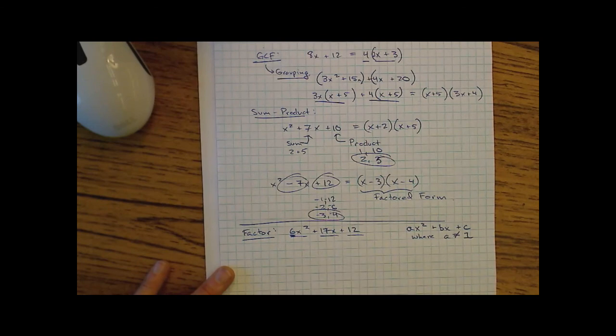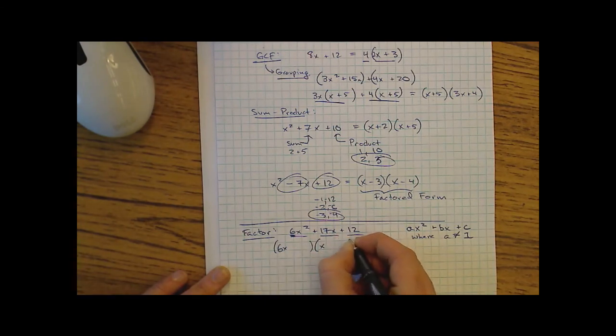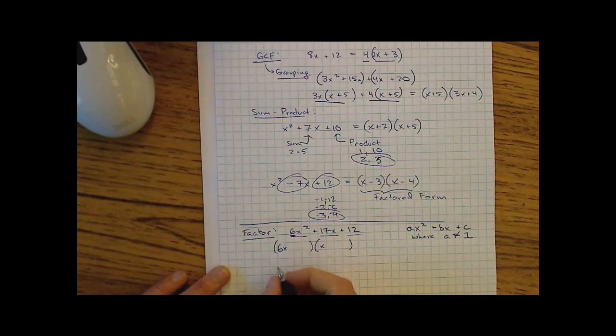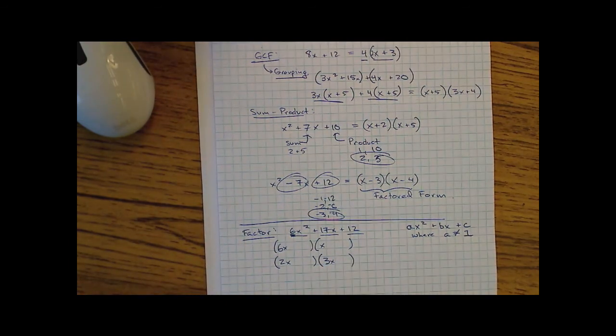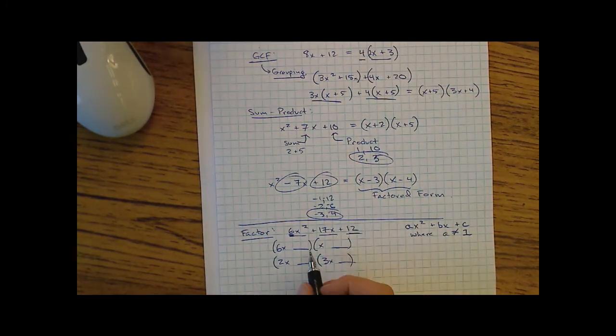Okay, so I can't factor it with the sum product rule, but I might be able to factor it by just thinking to myself, well, what's going to multiply to 6x squared? Well, it might be 6x and x. What else would multiply to 6x squared? Well, it might be 2x and 3x. And if I wanted to guess and check there for a while, I might also think, well, how do you get 12? You get 12 by multiplying whatever goes here and here. So 12 could be like 3 times 4.